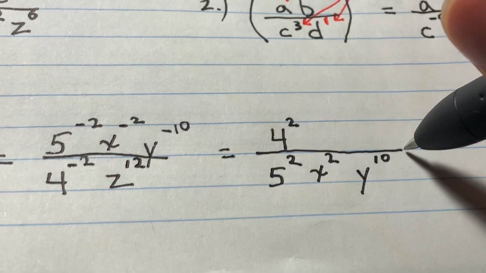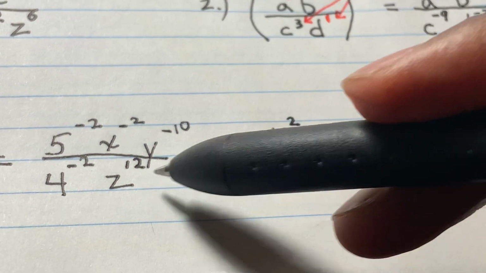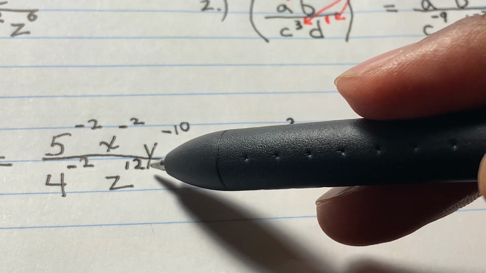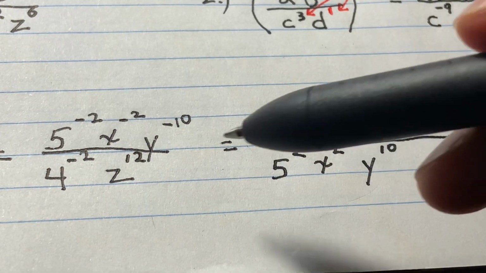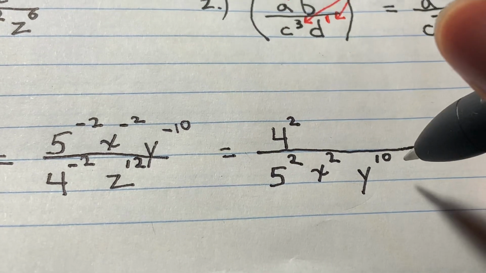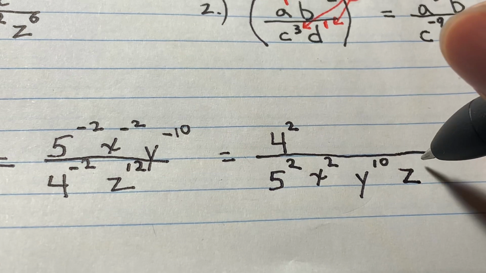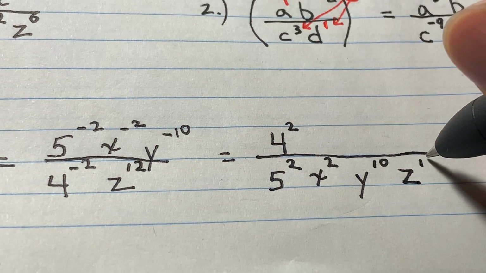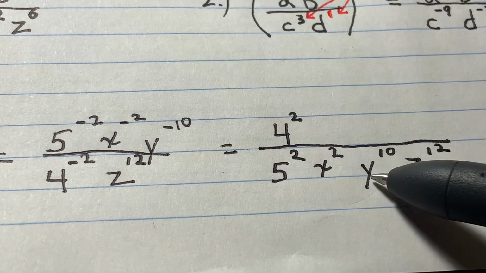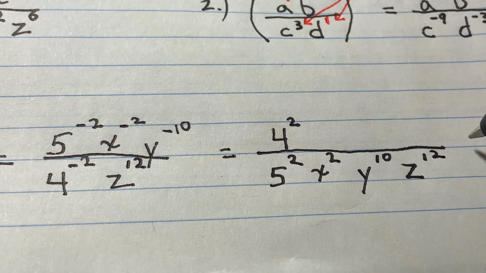Someone just said no, Mr. B. It actually stays on the bottom. Why does it stay on the bottom? Because the exponent is a positive 12, and you only move it if the exponent is negative. You are correct. It stays here. And notice what I'm doing. Notice how my answer is in standard form. X, Y, Z, alphabetical. But folks, we're not done yet, right?